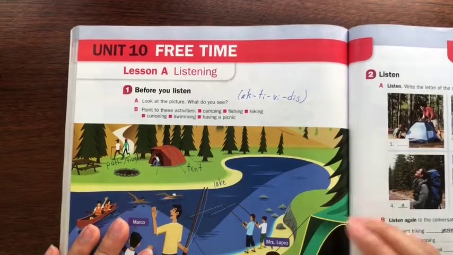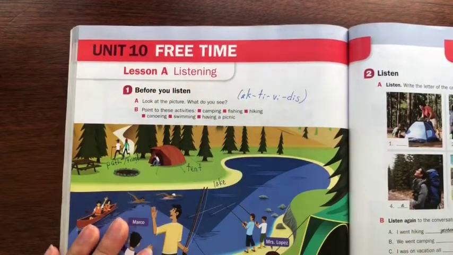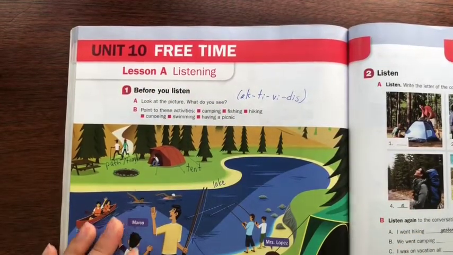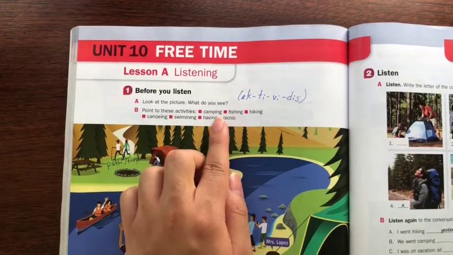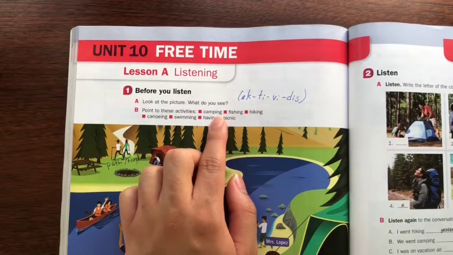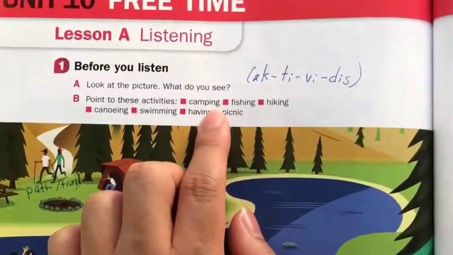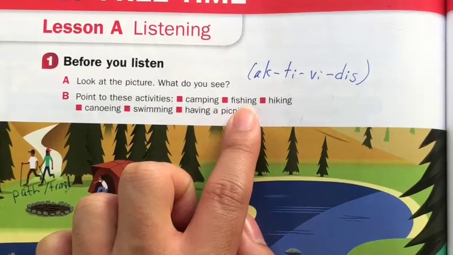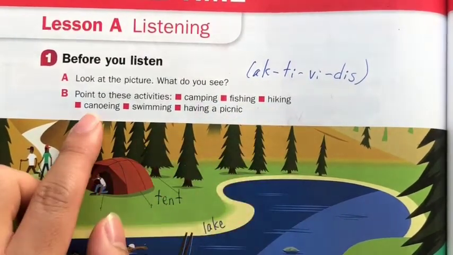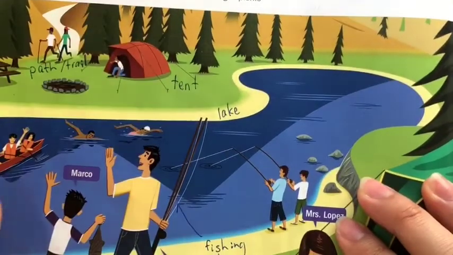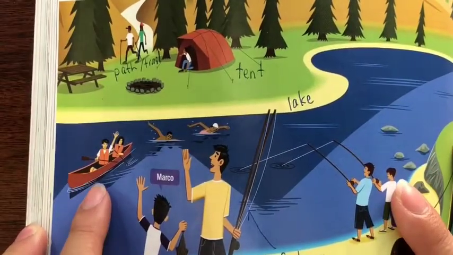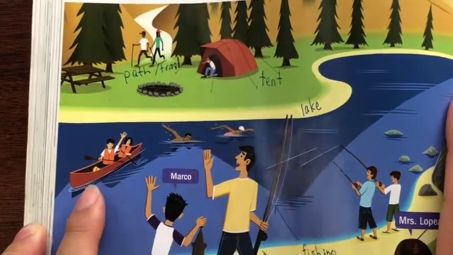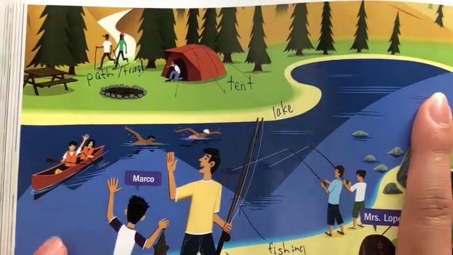Okay, so now we will continue Unit 10. In Lesson A, we have activities, and these activities end with the letters ing. So we have camping, fishing, hiking, canoeing. Canoeing is riding a boat. This is called a canoe. So these people are canoeing.